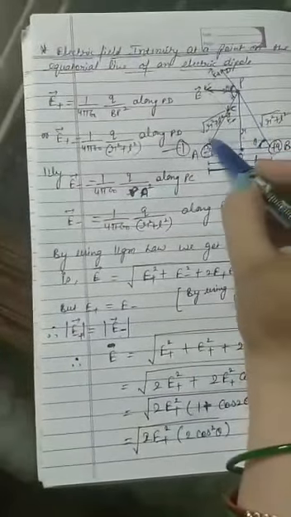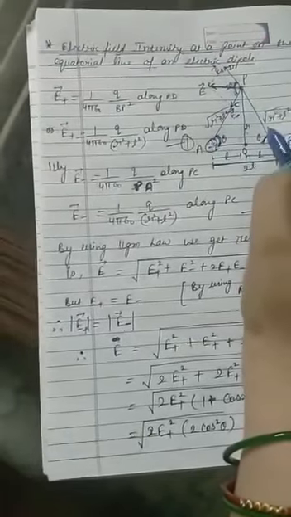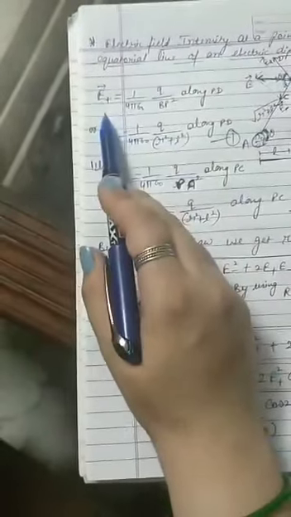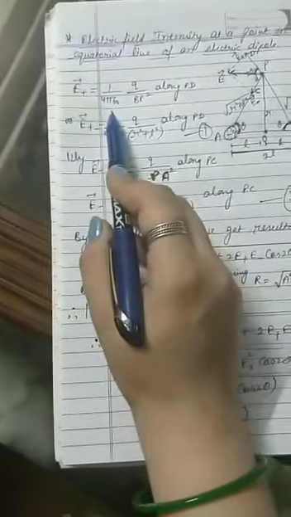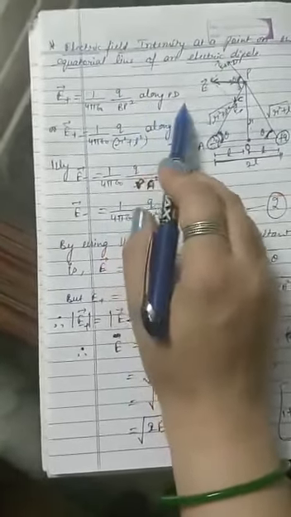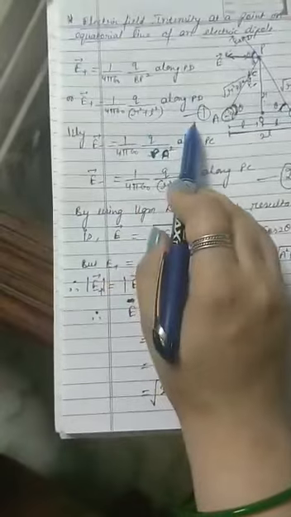By taking the Pythagoras theorem, you will get that the AP distance or BP distance is under root R square plus L square. Now E positive is given by 1 upon 4 pi epsilon naught Q upon BP square. BP is the distance between these, and it will be directed along PD, which we have already discussed. Now put the value of BP here, you will get the first equation.